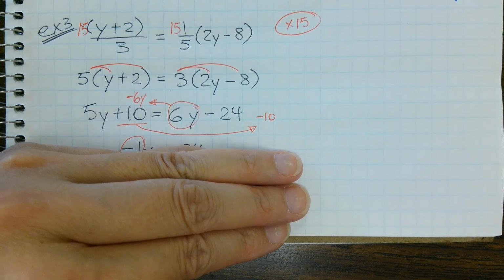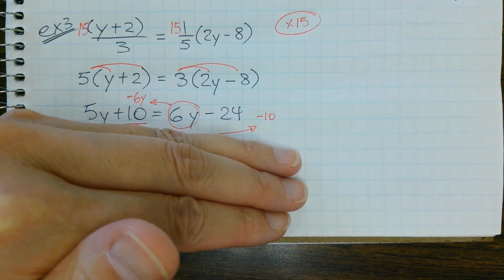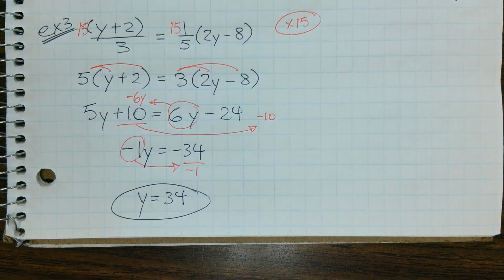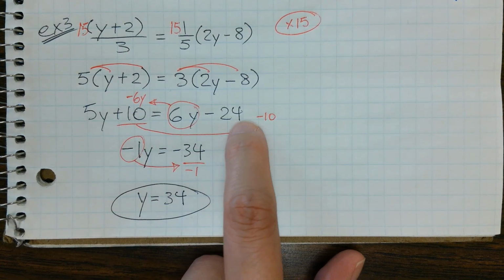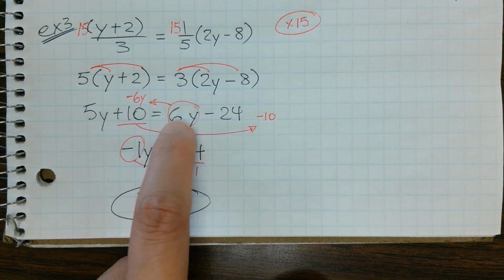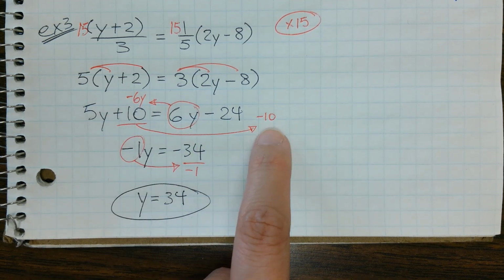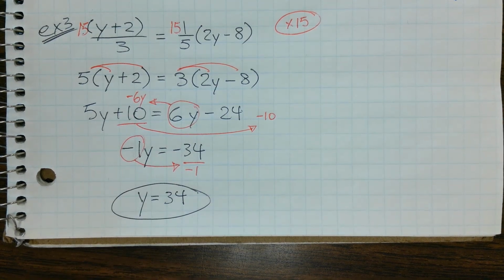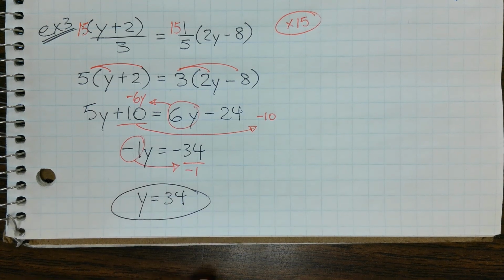Okay, Brianna, what did you get? Okay, another answer? Sean? Okay. I think some of you guys, the mistake that you made was forgot to change the sign. Yeah, so 5y minus 6y is negative 1y. 5 minus 6. Yeah. So don't forget to change the sign.